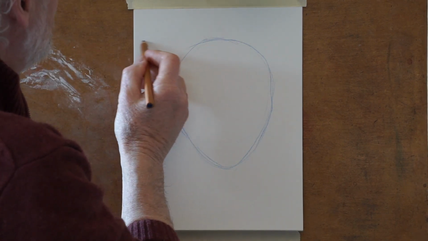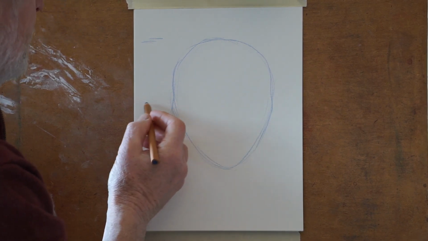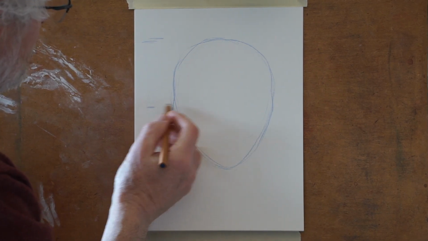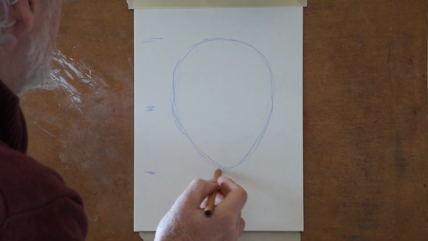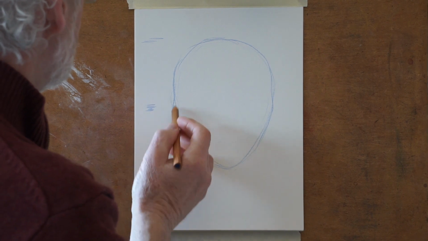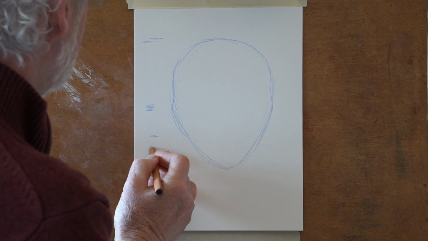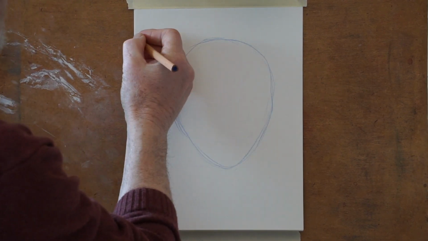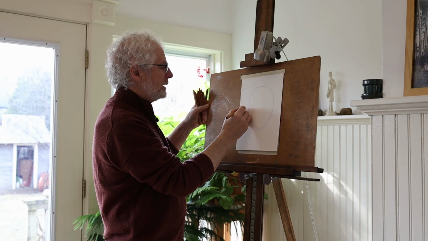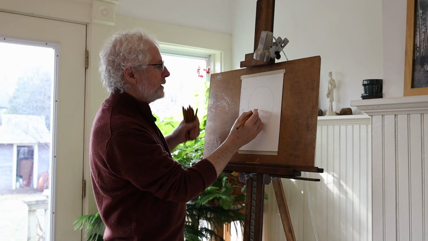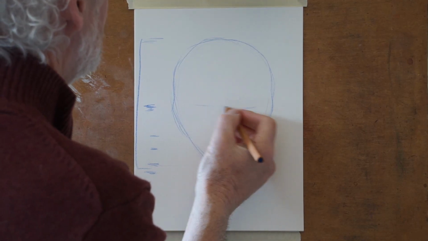So if you put a line over here and then on the top of the head and one at the chin, and then you figure out, okay, where's the middle between those two? And right about there. And then you go, where's the middle of this line? And it's right about there. And where's the middle of that line? So I have this amount here, top to bottom, and then I divided that in half. And that's going to be right about where my eyes are. So I'm going to put two lines there.